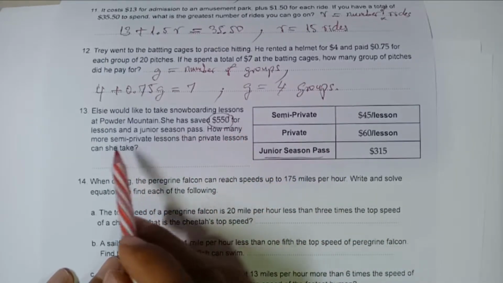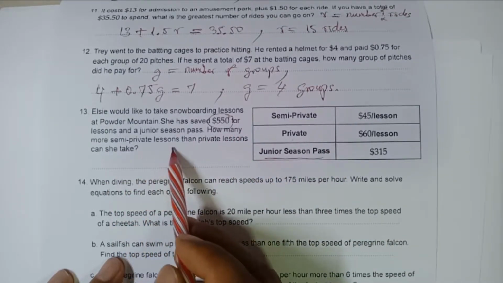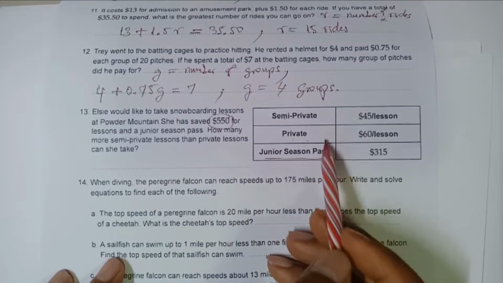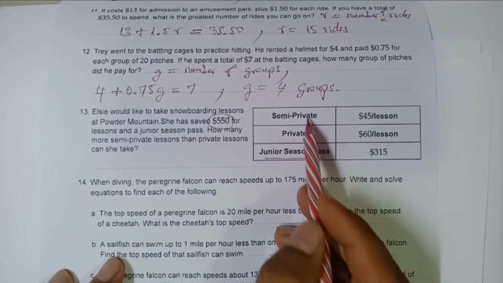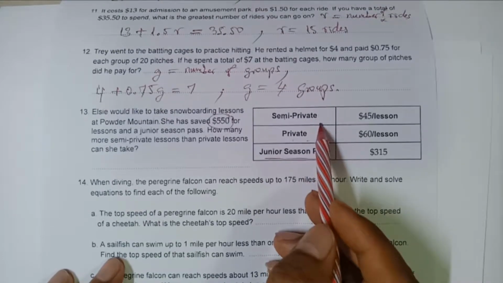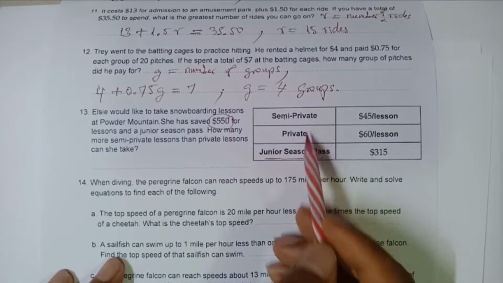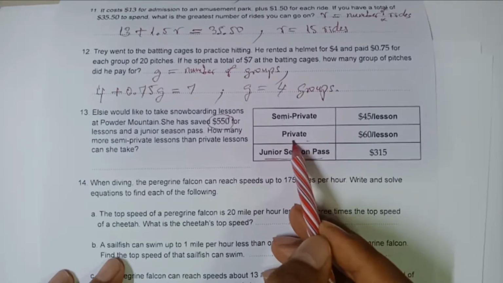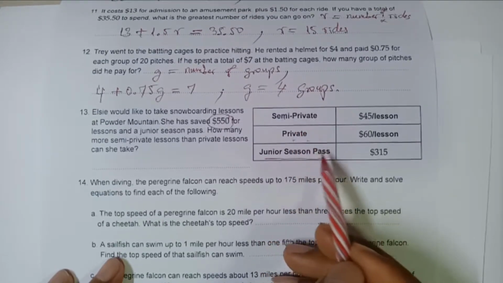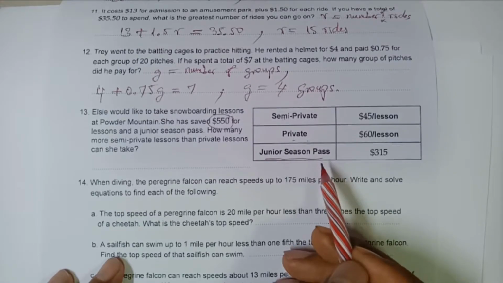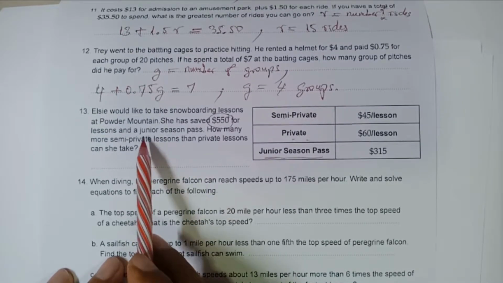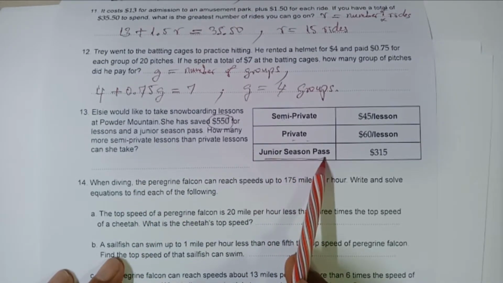How many more semi-private lessons than private lessons? Okay, we want to compare these two lessons together. If she takes either one of them, we compare how many lessons she can afford to take, how many more, within the amount of money that she has spent. First of all, she says very plainly that she will take the junior season pass.